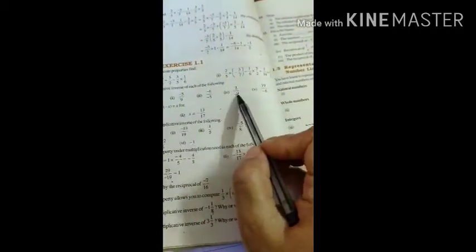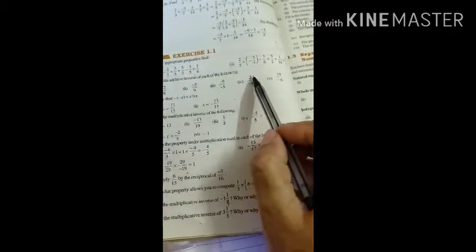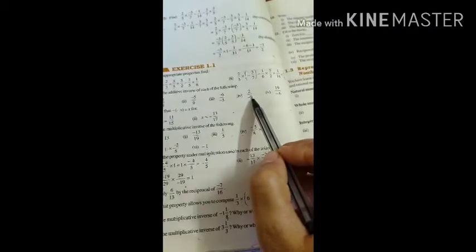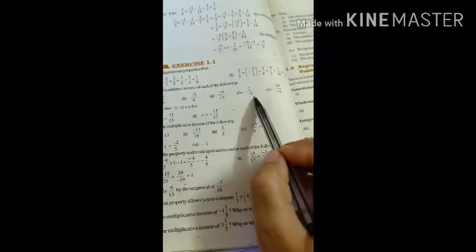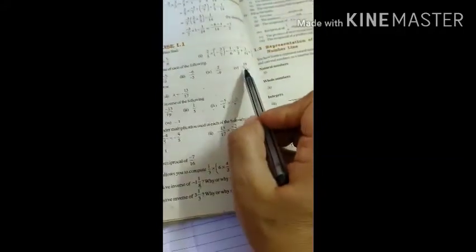Additive inverse of this will be negative of it, and when you take the negative it becomes minus 2 by minus 9, or you can write 2 by 9. Additive inverse of 19 by minus 6 is 19 by 6.